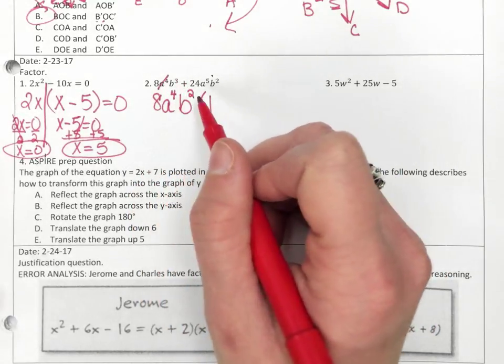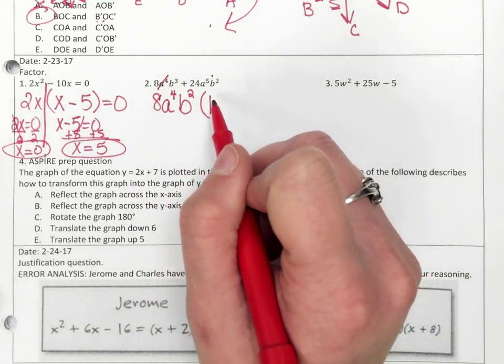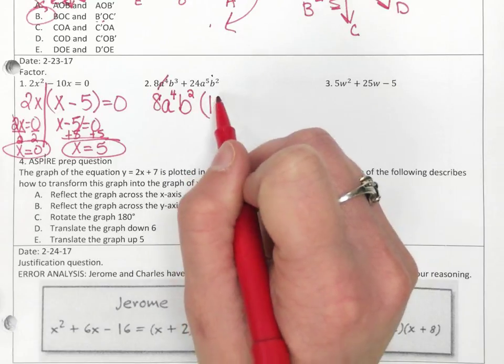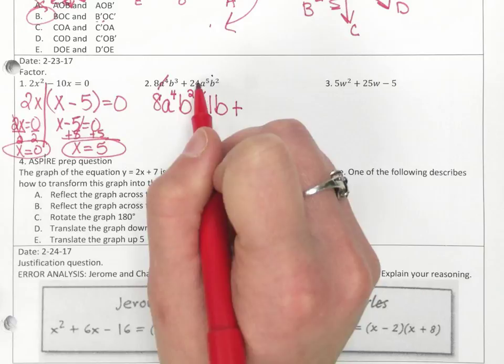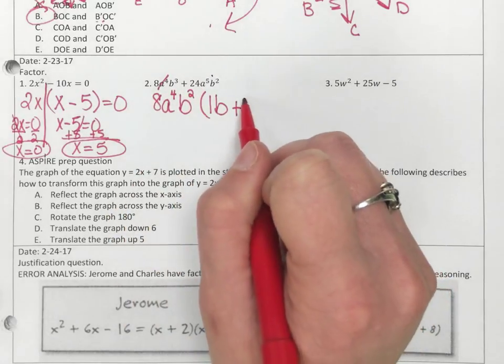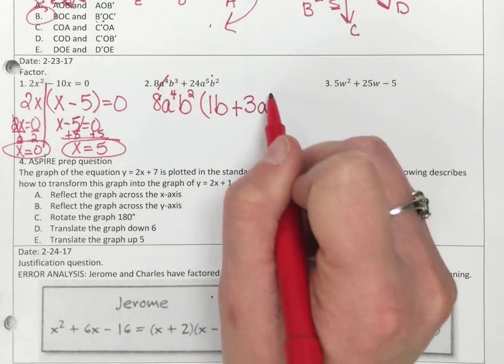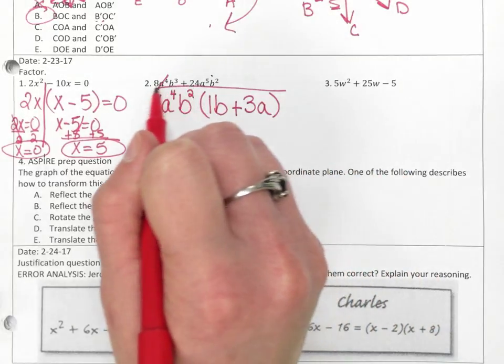You took out 2. 1B. 1B. You took out the 8. Plus, what's 24 divided by 8? 3. And then 1A left. Very good, Catherine. Very good.